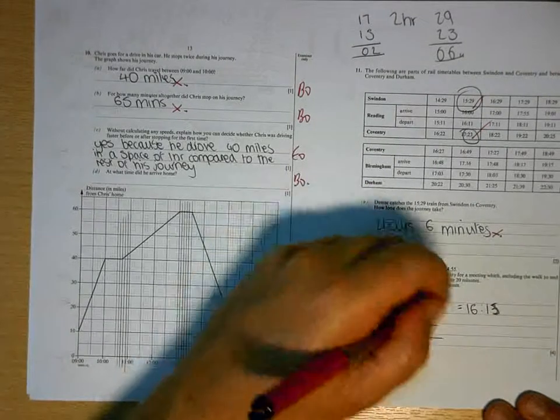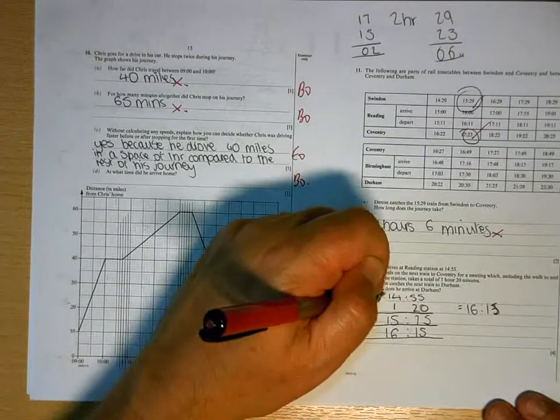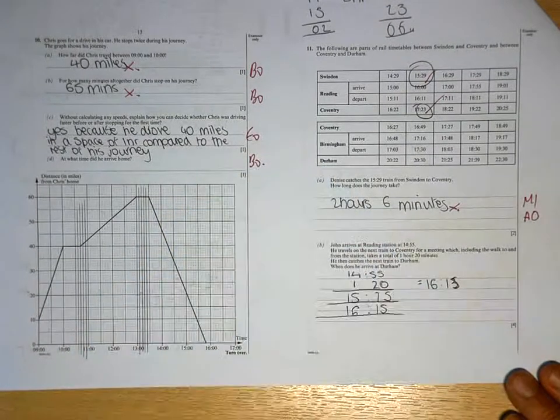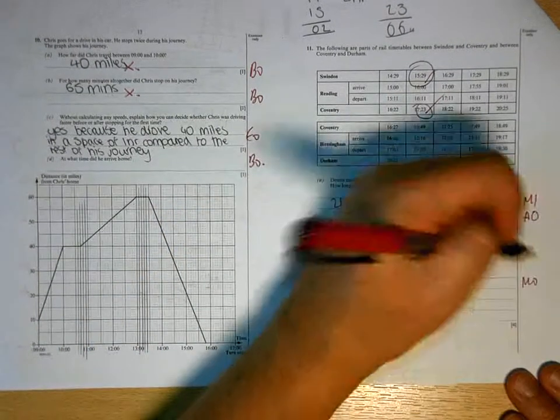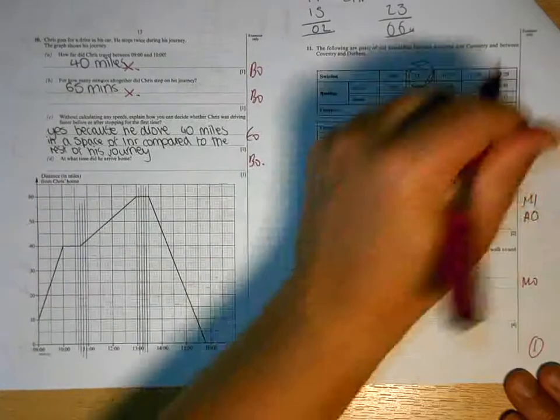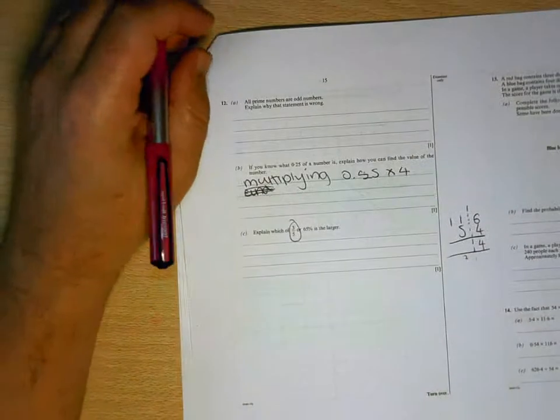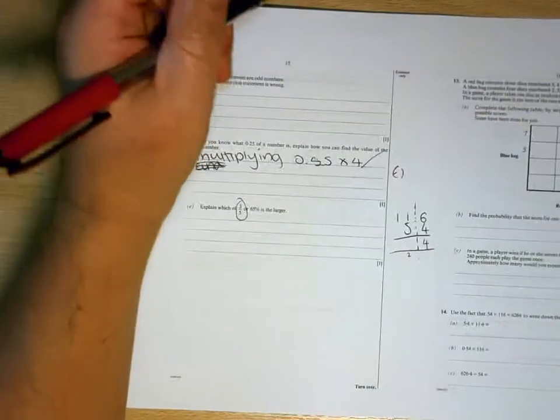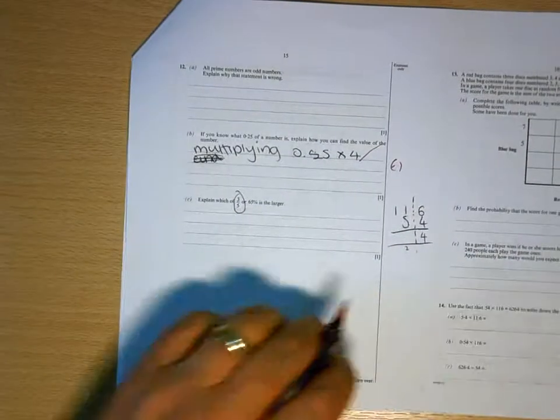This one's wrong because you've got the 1 hour 20 happening before he's caught the train. Watch my video clip for that, hopefully it'll make sense to you. 1 mark for the page. Timesing by 4 is correct. 1 mark for the page.